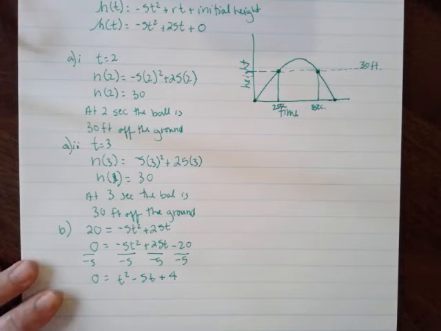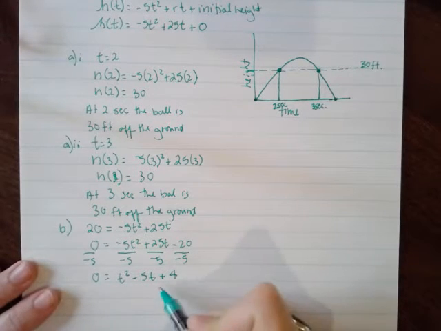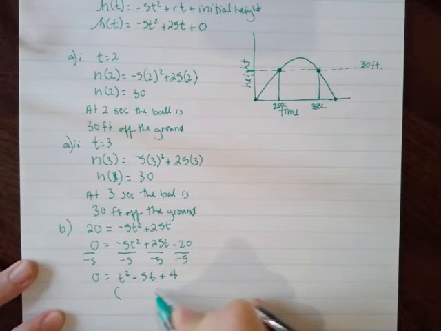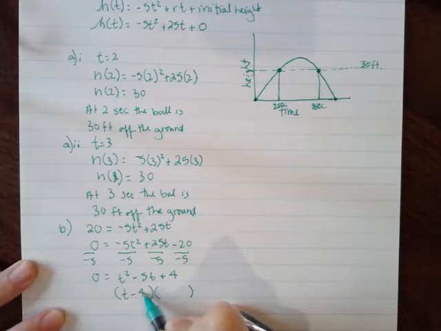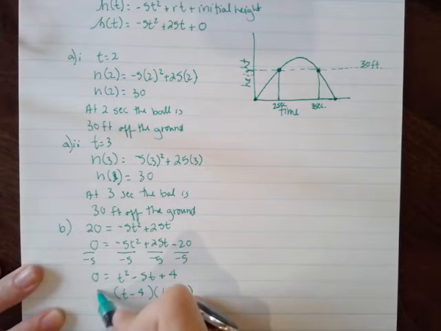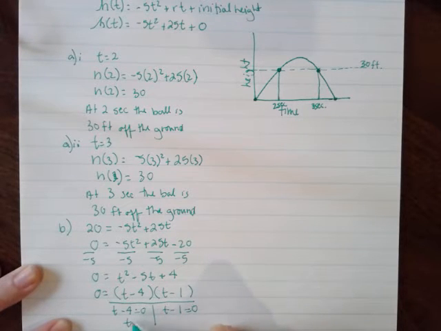How am I going to solve this problem? Am I going to use the formula? Nope, I'm not going to use the formula. I'm going to factor. I know I can factor this. This is a piece of cake. t minus 4, t minus 1, factors of positive 4 that add to make negative 5. That equals 0. I set up my trusty t-chart. t minus 4 equals 0, t minus 1 equals 0, so t equals 4, and t equals 1.